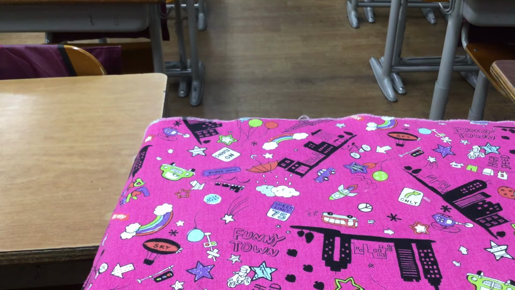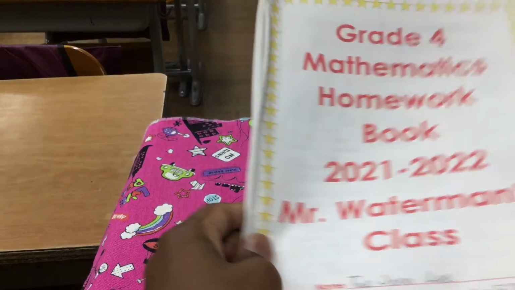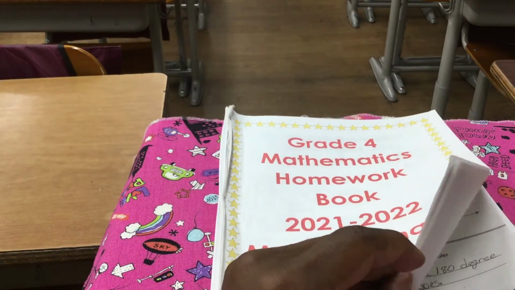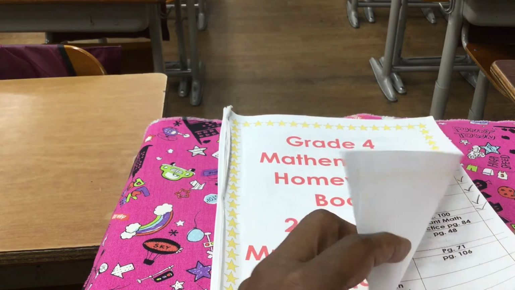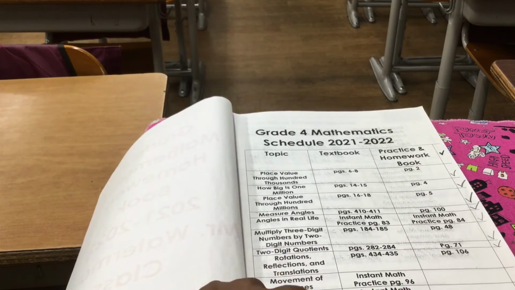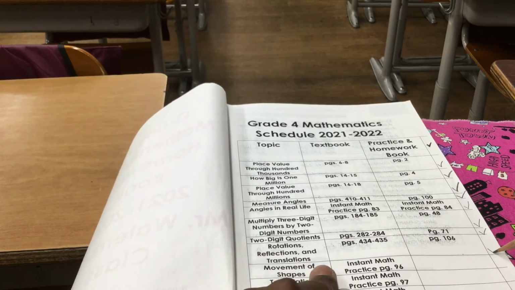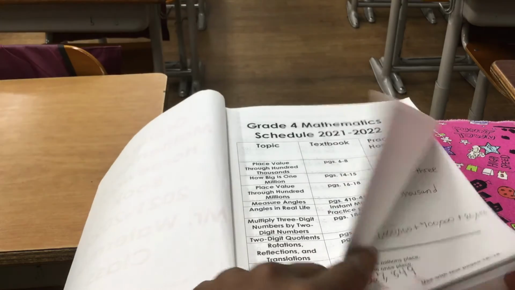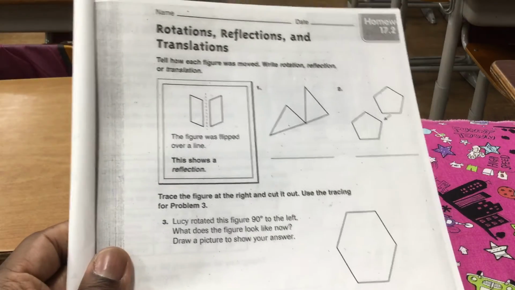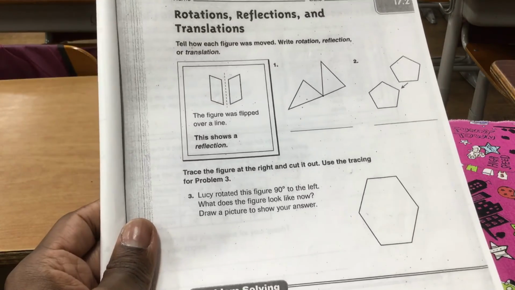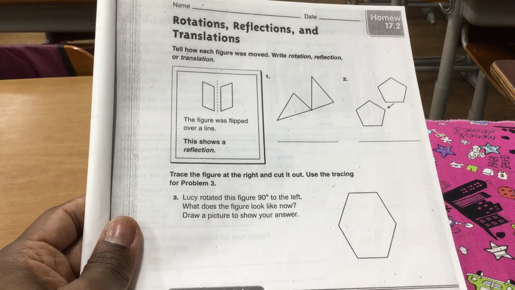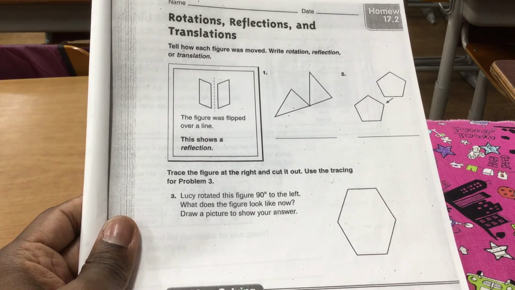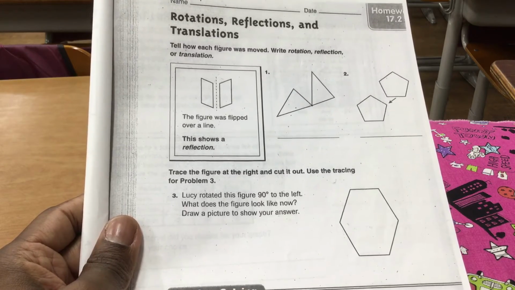Okay? Now, in your homework books, so remember, this is your homework book, the red book. If it's at school, don't worry. The PDF is next to the video. Okay? We've gone through all of these. Today we are looking at rotations, reflections, and translations. Okay? And the homework is going to be on page 106, which is here. Please listen as I read the directions. Tell how each figure was moved. Write rotation, reflection, or translation.